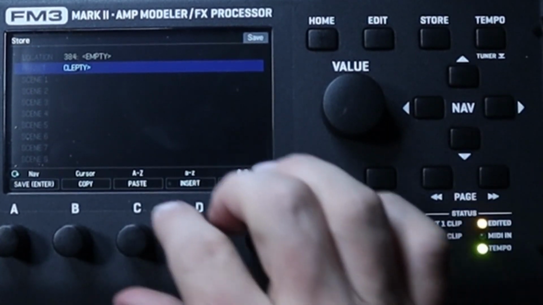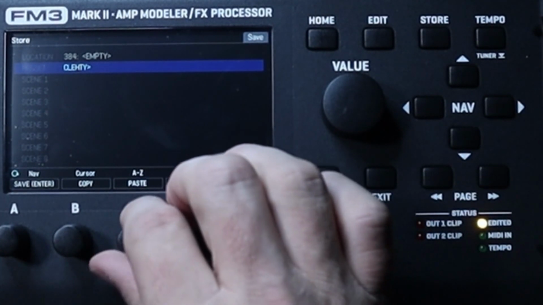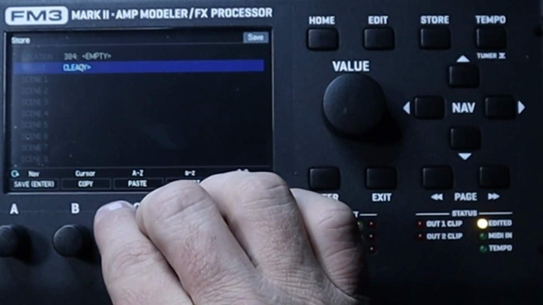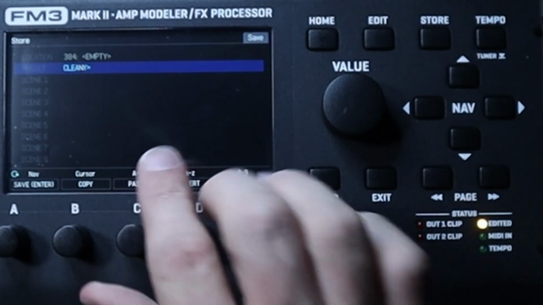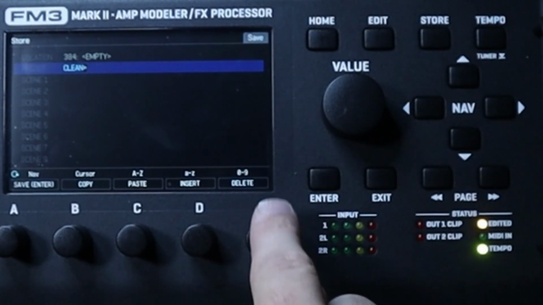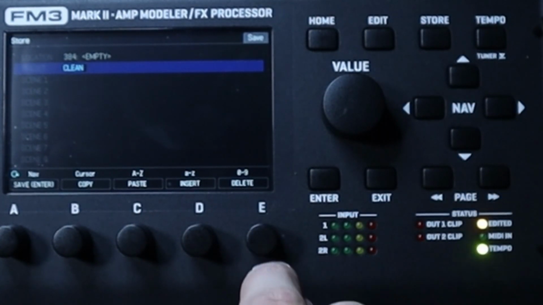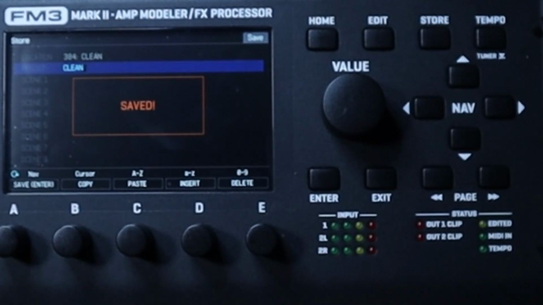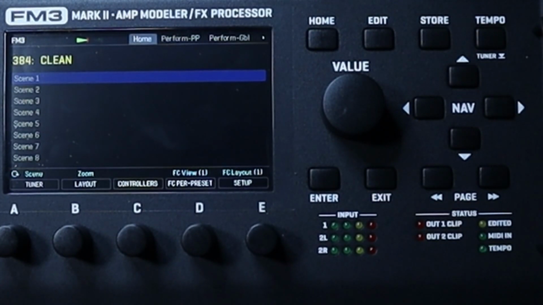Now, if you're using the FM edit, this is way faster just by typing in on a computer keyboard. But I really want you to know how to do certain things on the unit itself. So just by pushing on the E, you can hit delete like so. Now we press enter again, and that is going to save that scene.